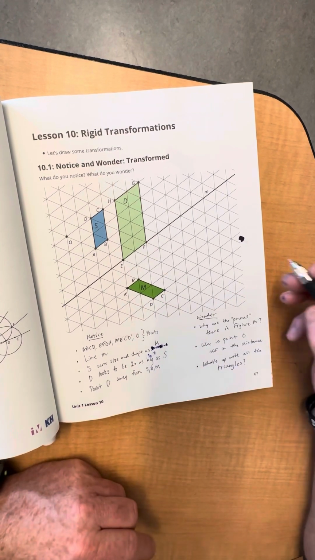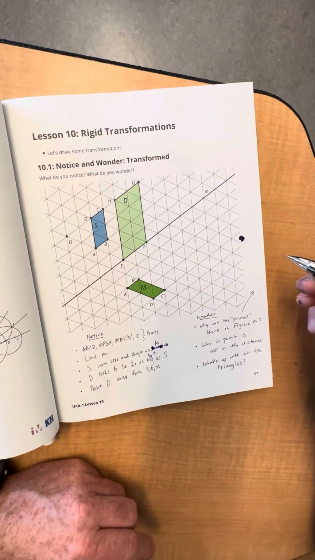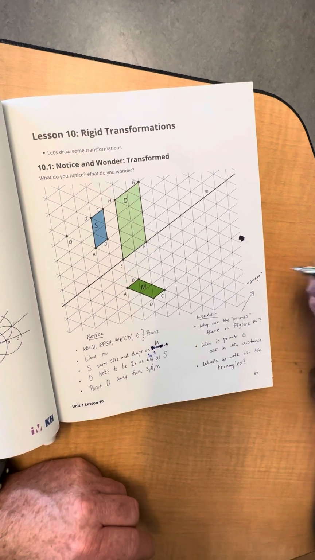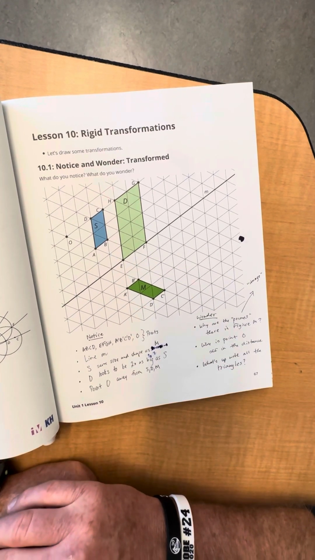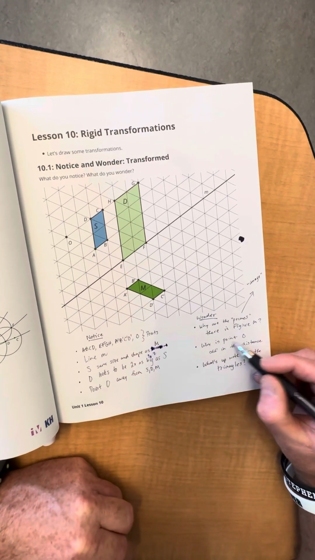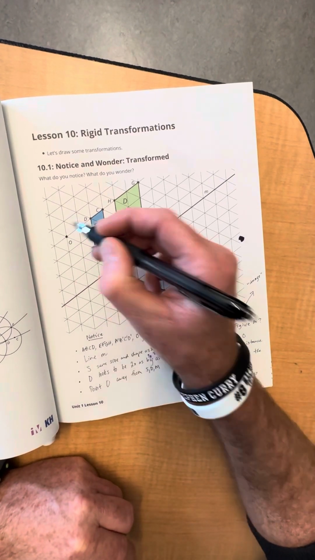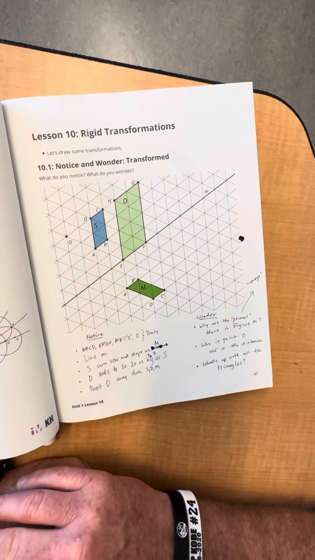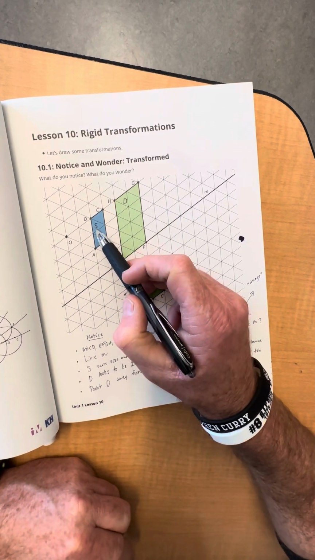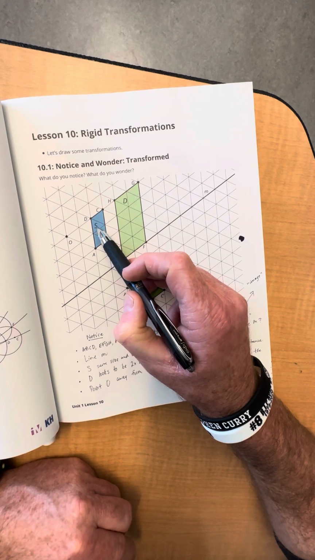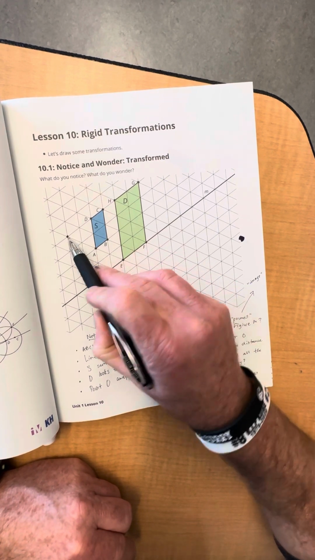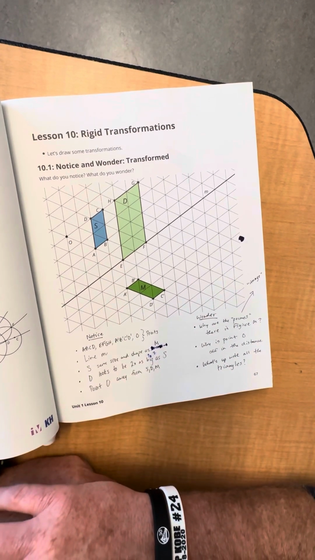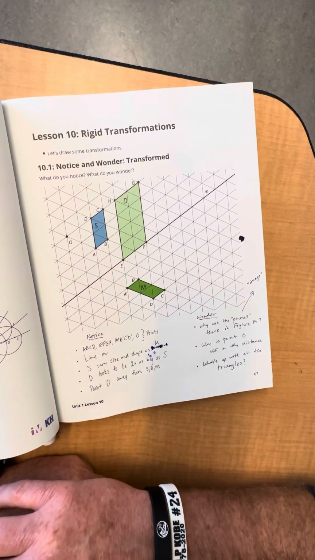Well, the primes are typically the image. We'll talk more about that later. Why is point O right here just off in the distance? And I'll tell you why. Sometimes they'll ask you, for example, rotate figure S with center O. You're like, huh? O's not even on S. Well, you actually can.